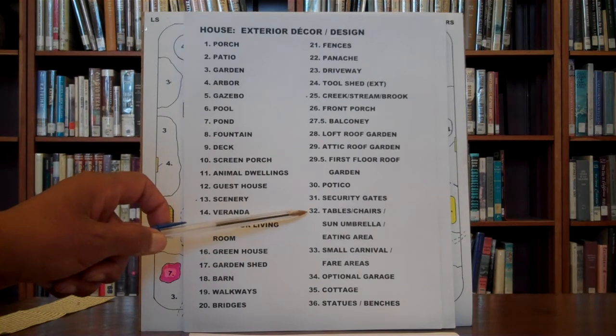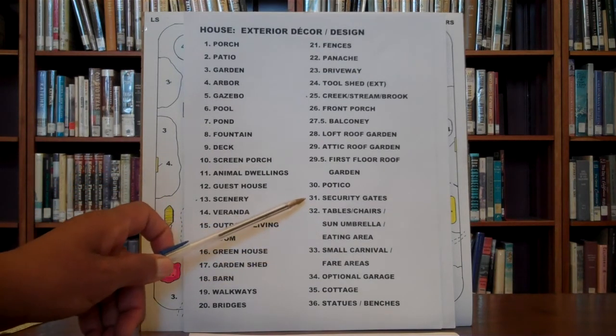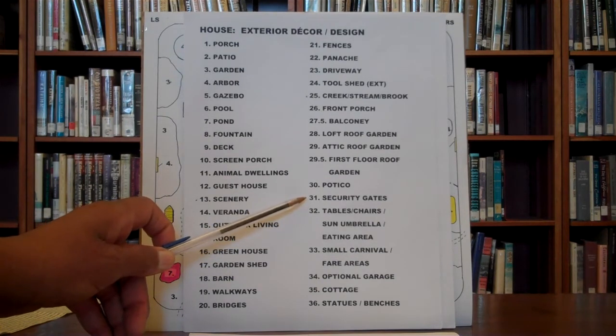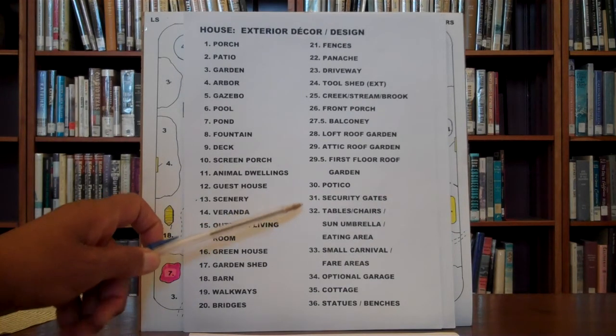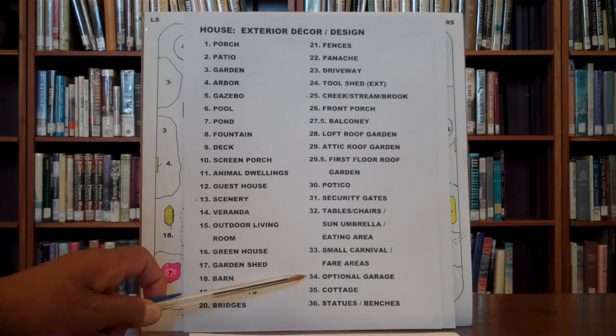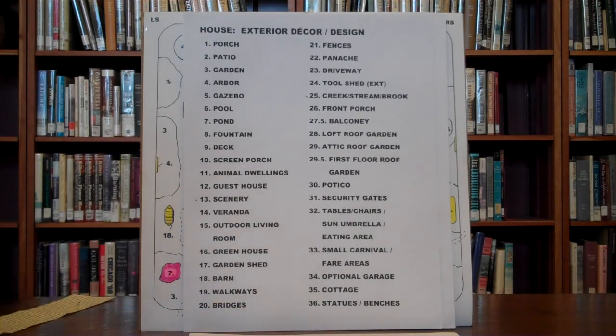Number 32 is tables, chairs, sun umbrella, eating area. 30, that's an augmentary. 31 is augmentary. Not all houses have security gates, but nonetheless, let's go to 33. Small carnival in a fair area. Number 34 is an optional garage. Cottage is 35. 36 is statues and benches.